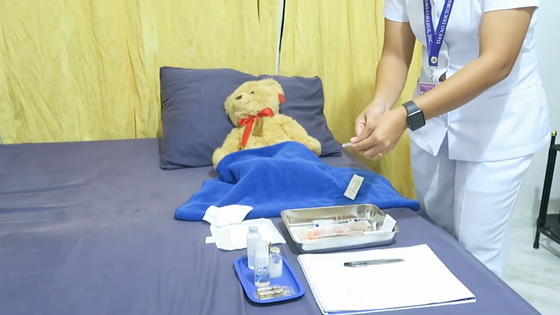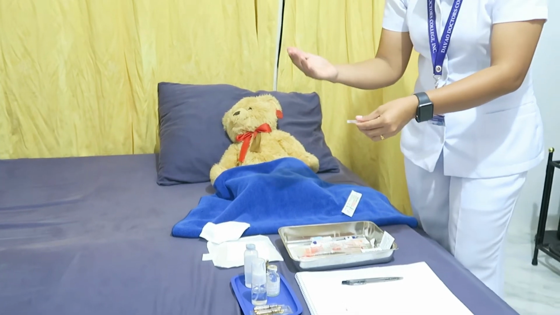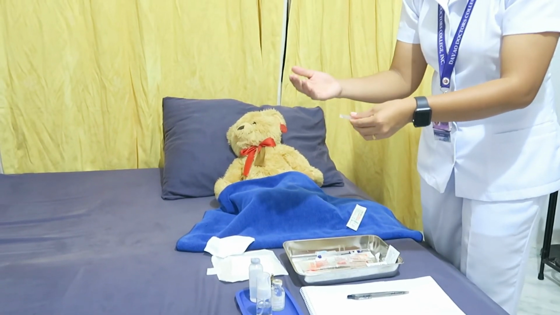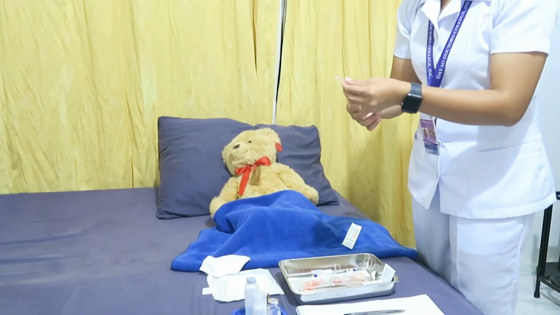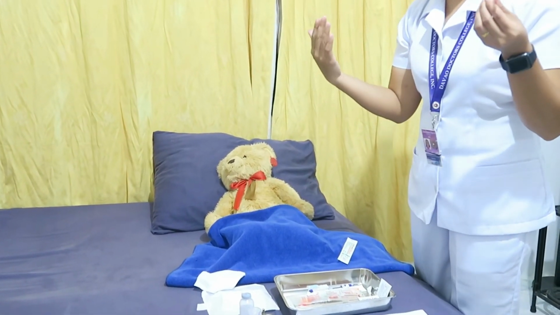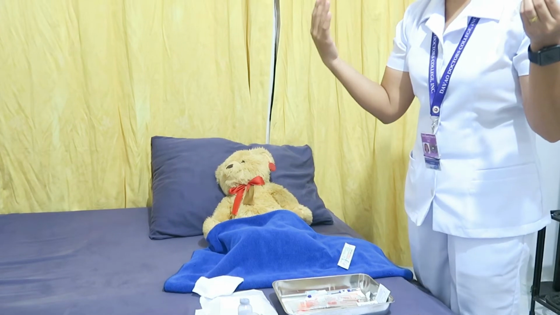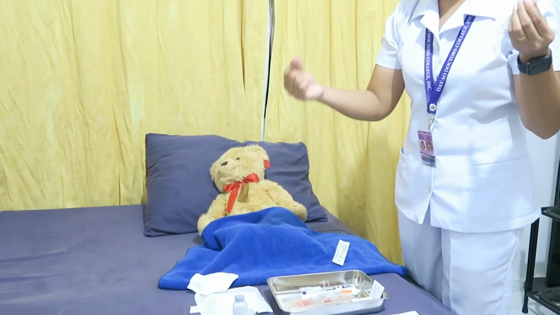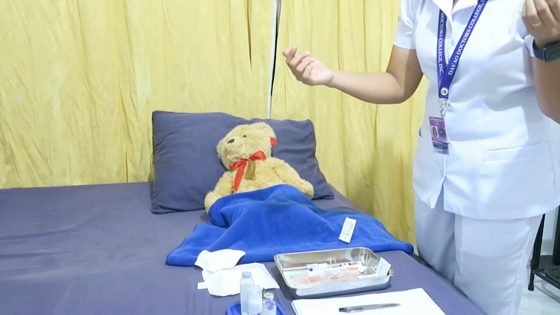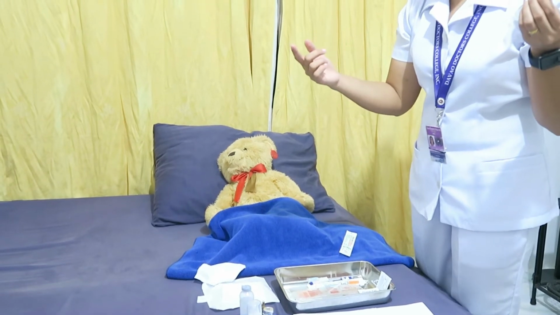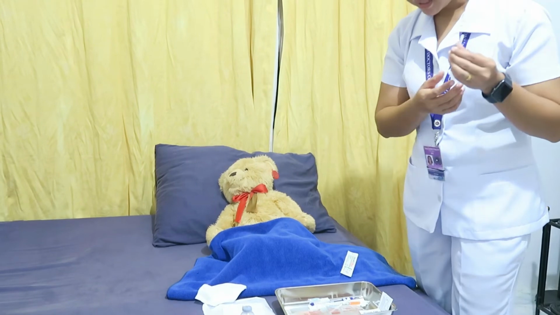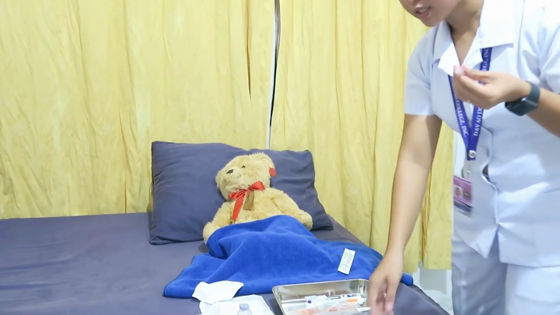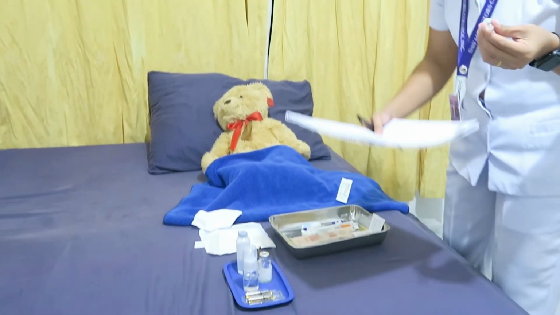Then, if giving an injection, replace the filter needle with a regular needle, tighten the cap of the needle, and push solution out of the needle to the prescribed amount. So, after that, check the chart. This is because the chart of the patient is more reliable than the medication ticket. Then, the next is to check the doctor's order.